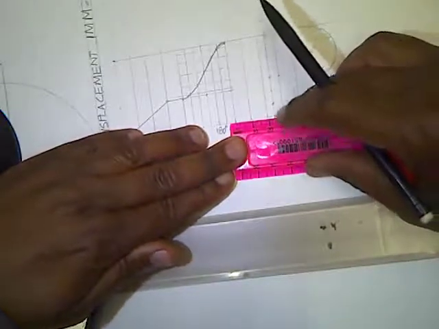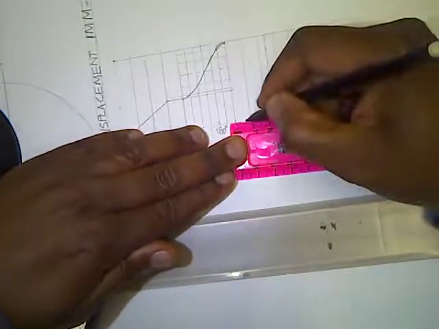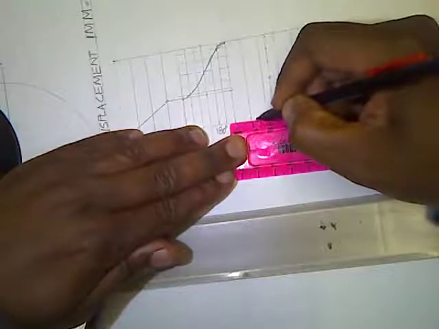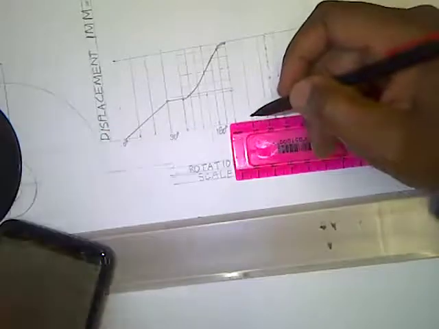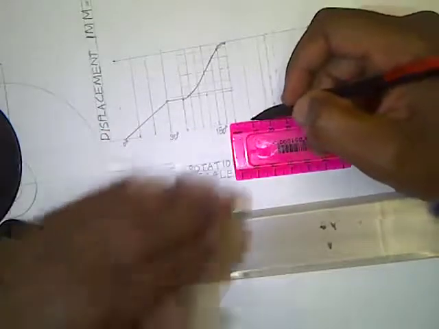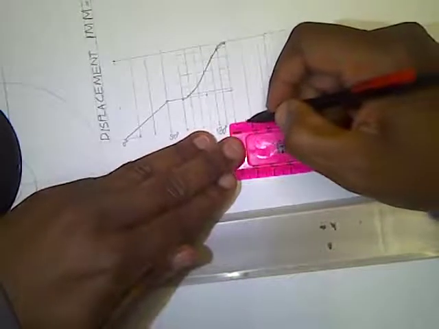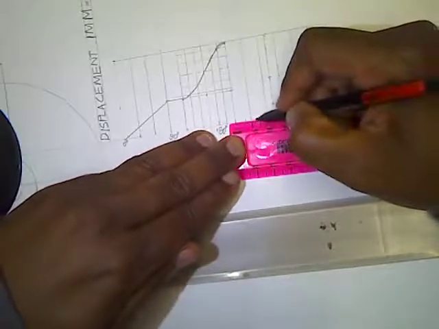These are the lines that I'm putting for myself. Here 1, 2. Okay, 19 divided by 3, that's 6, 12.